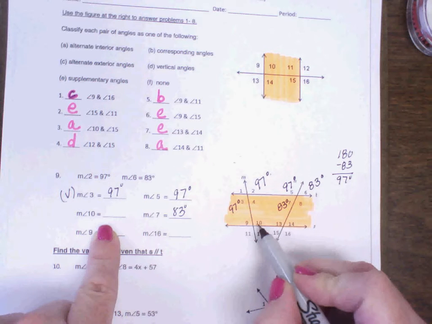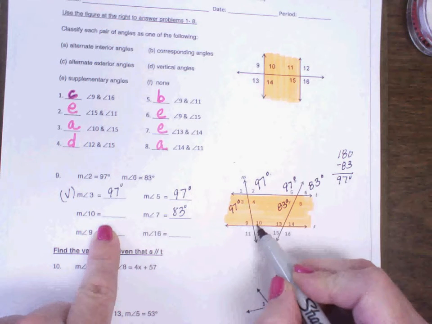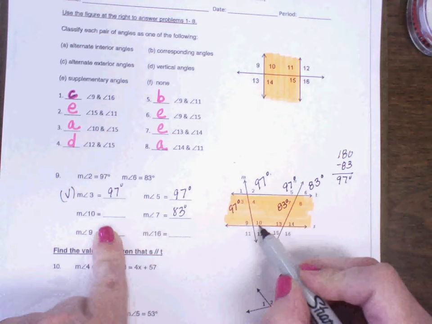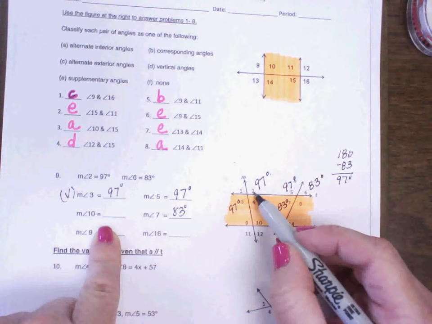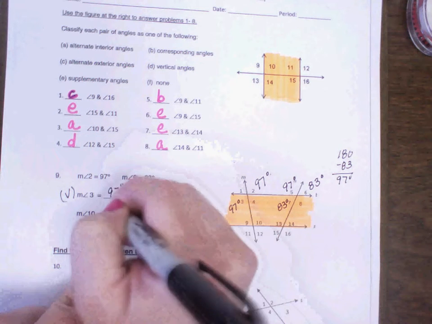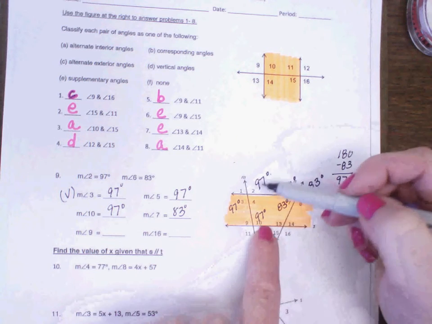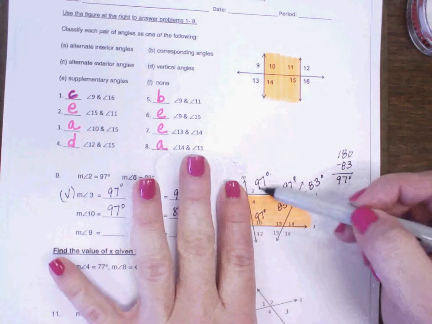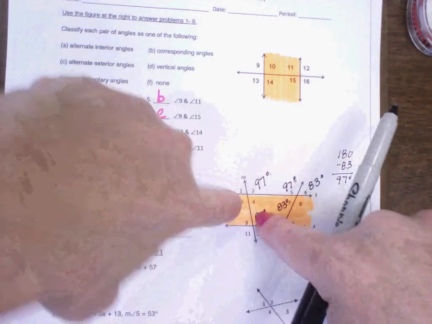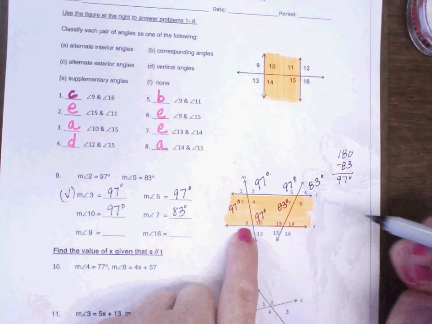How do you know that it's 97? Very good. No, but you don't know 9. So what is 10? 10 is 97. Now I want to know why. Corresponding with 2. Very good. Or alternate interior with 3. Very good. You have 2 different relationships. It's either corresponding with 2 or it's alternate interior with 3.